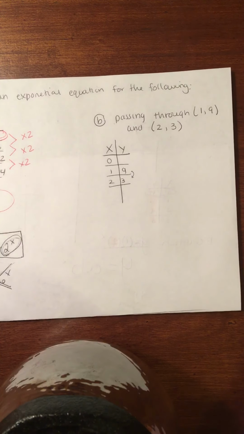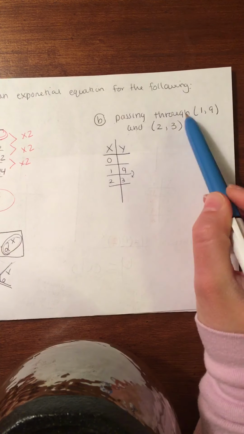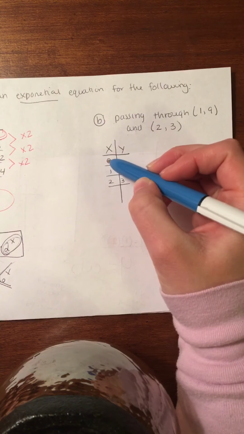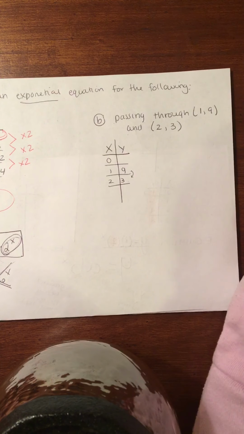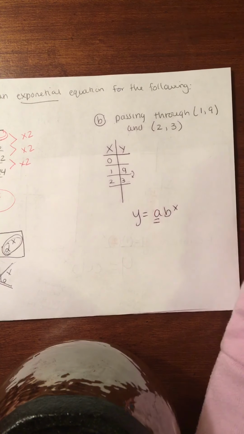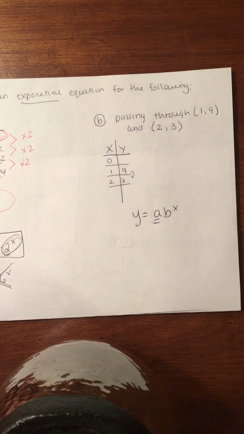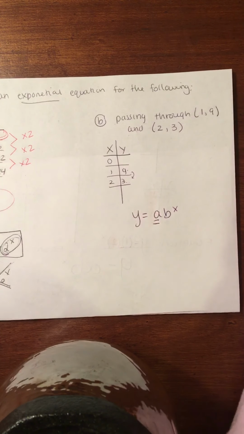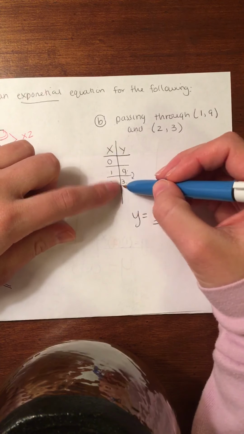Question number 2. You had to write the equation that was passing through these 2 points, knowing it's an exponential. So I put those 2 points in the table and I left a space for my y-intercept so that I can find it since I know I need that. Y equals a times b to the x, that's my y-intercept, and I eventually am going to need that. So what do I multiply 9 by to get to 3? Well, that's an odd one. Usually I know what I multiply 3 by to get to 9.